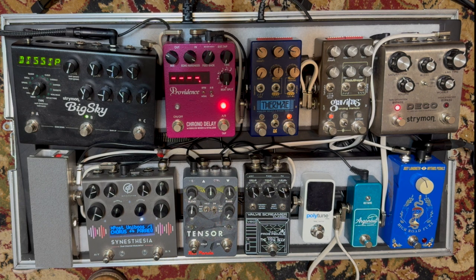It'll get linked up in the corner here and then down below, this is the Argonaut. It's a vintage octave up pedal, also from Mythos. Both of these are amazing, but they're vintage style and they have to sit at the very front of the chain or buffers later will mess with them. Next up, we've got the Valve Screamer, which is a TS10 clone.